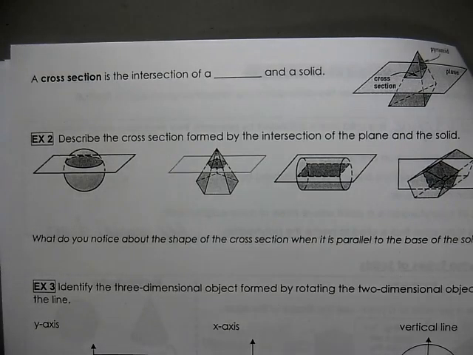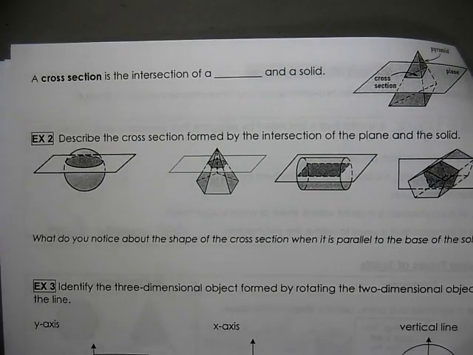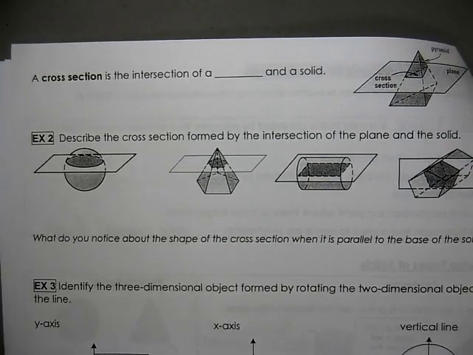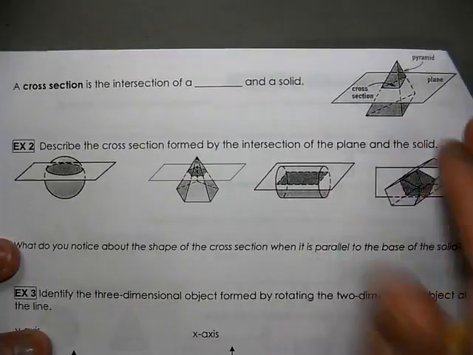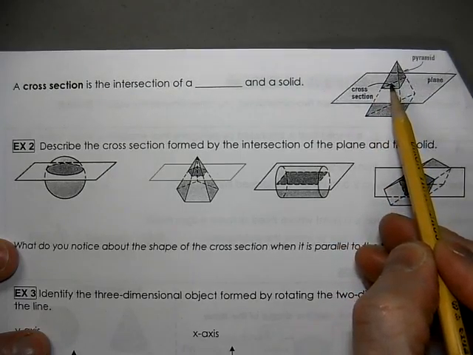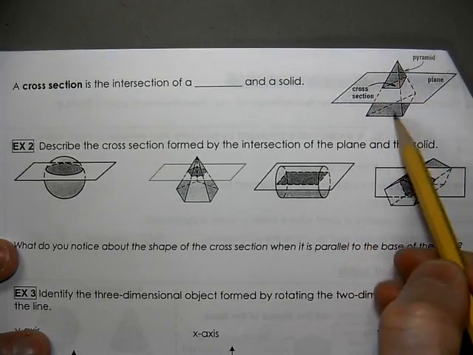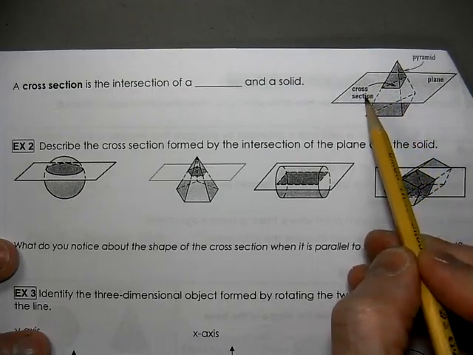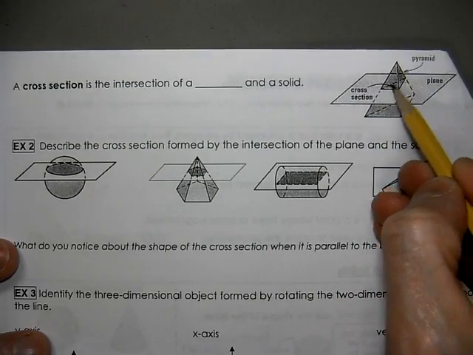On the next page, we're going to talk about a cross section. A cross section is if you took the top off or sliced down really any direction of any of these 3D shapes. What type of stamp would you have if you chopped it off? So here, we're slicing off the top of this pyramid, and the cross section is the stamp.